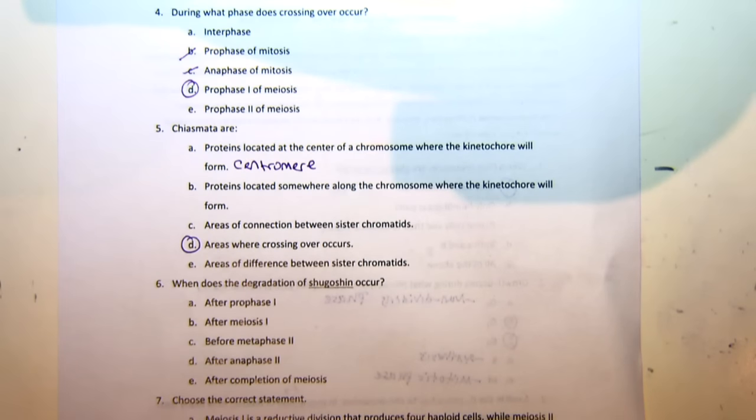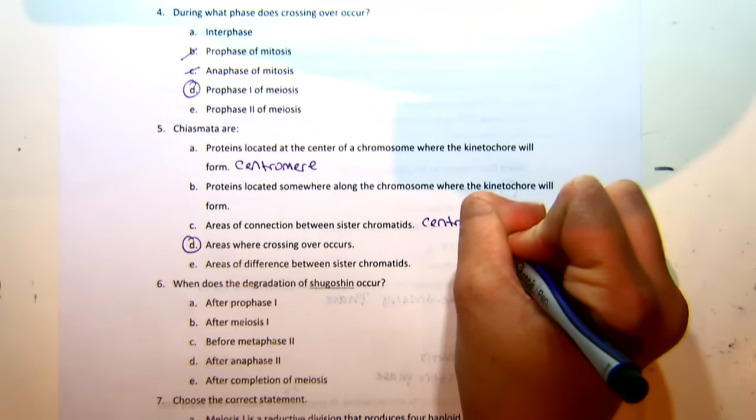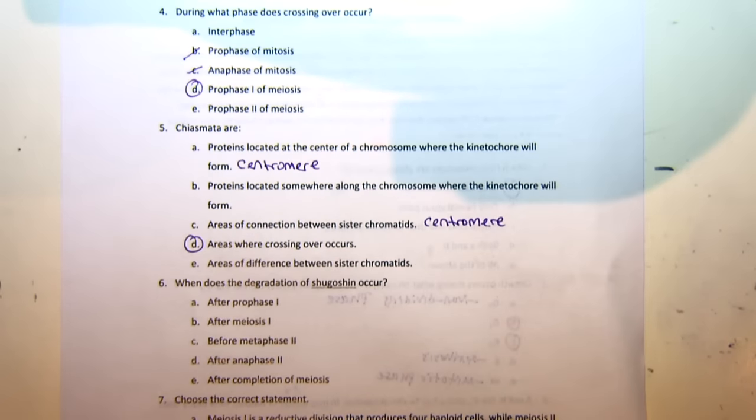I don't even think B is a thing, so it's more of a bogus answer choice. Areas of connectivity between sister chromatids, that's also going to be a centromere, but another way of stating it. Areas of difference between sister chromatids, I don't even know what that means. So that leads us to D. Crossing over is going to occur at the chiasmata.